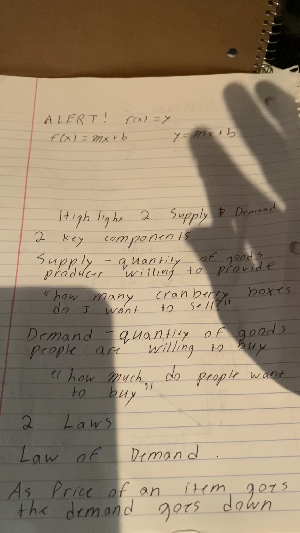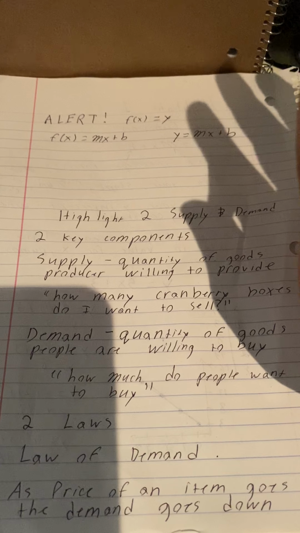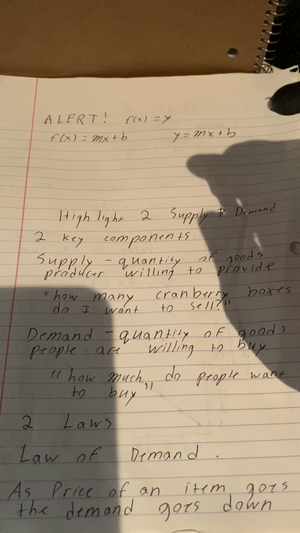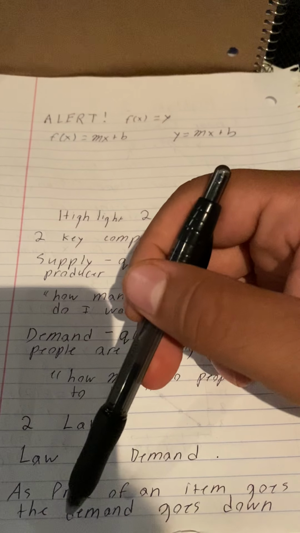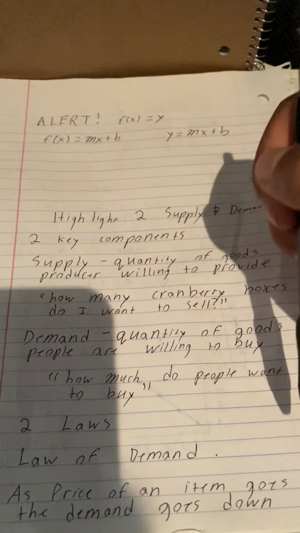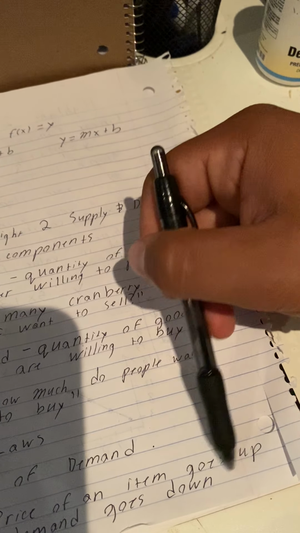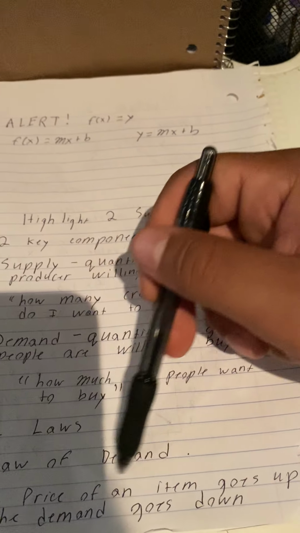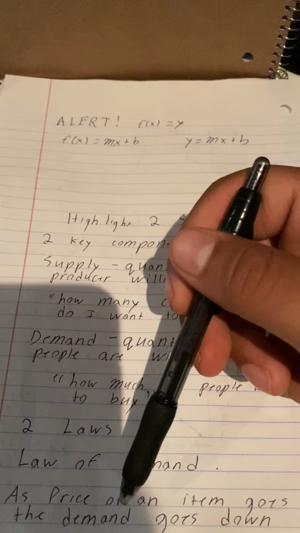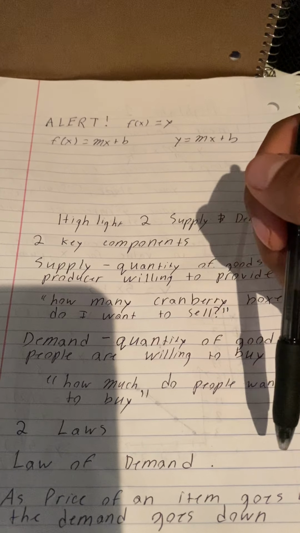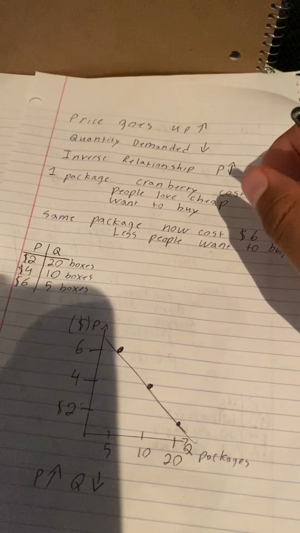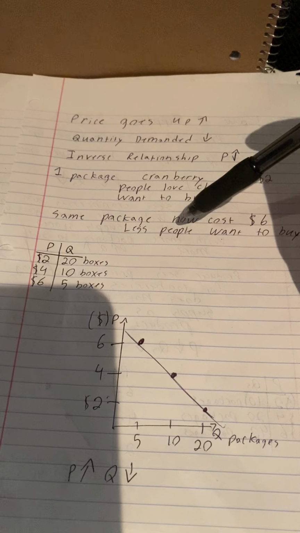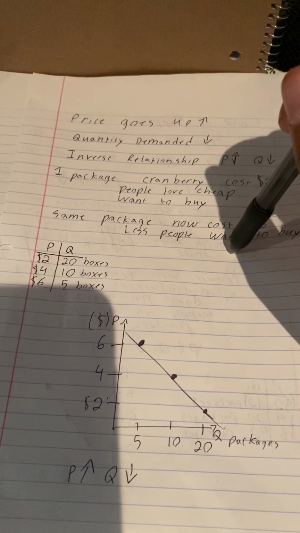We're going to go over the law of demand first. The law of demand basically states that as the price of an item goes up, the demand goes down. Sorry about that. That makes sense if you think about it.